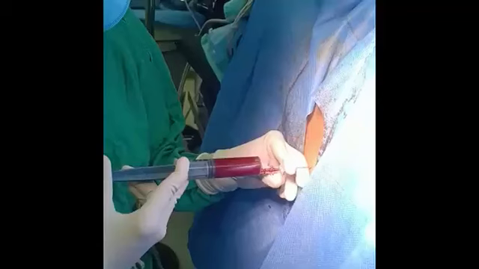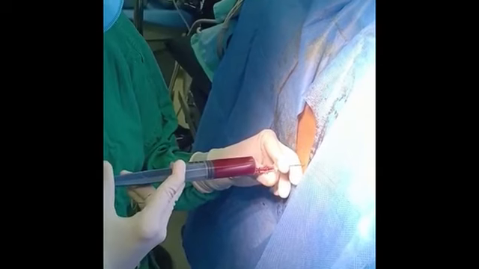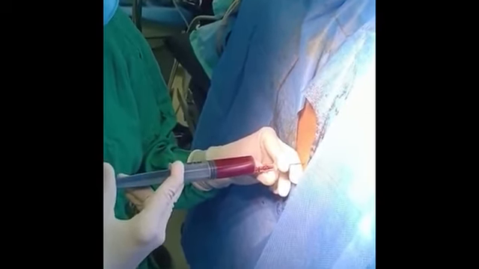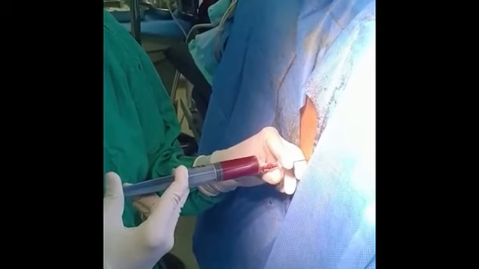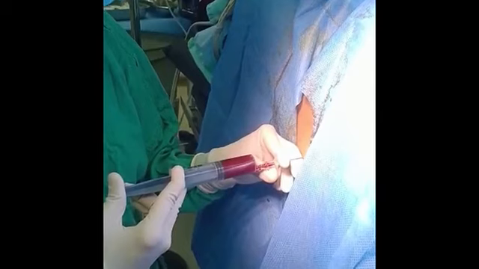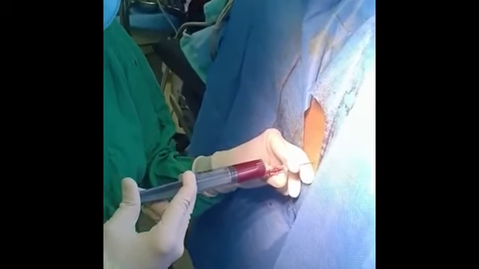One takes blood under sterile condition from the cubital area, and the other keeps the patient in the left lateral position and injects the patient's own blood into the epidural area, where it seals off the defect, tear or CSF leak. It's done very efficiently, and the results are fantastic, almost 90 to 95% efficacy.